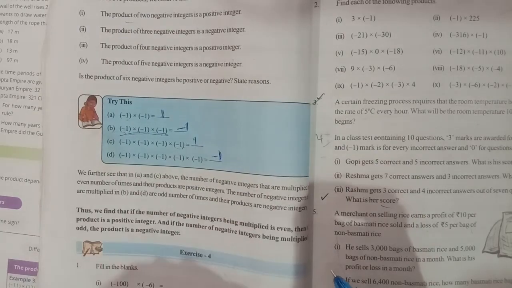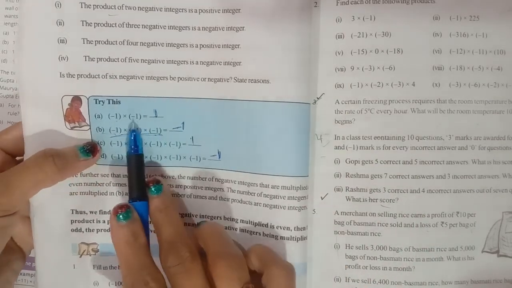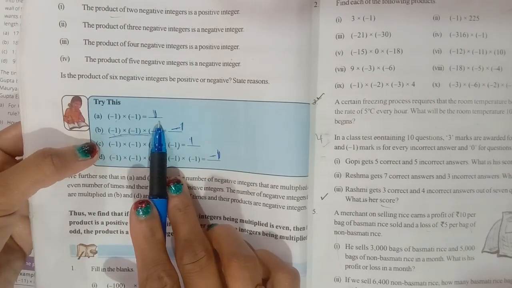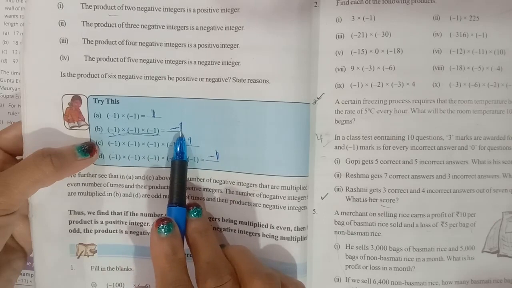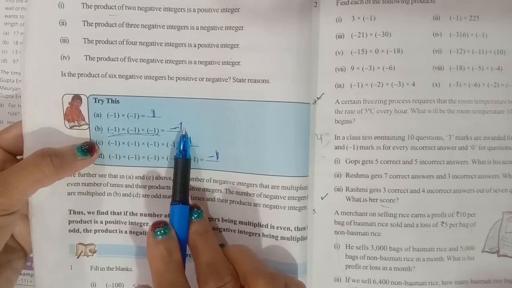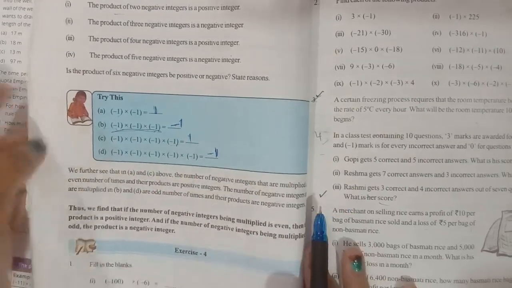Minus 1 only. Yes. If odd, what is the answer? Minus 1. If even, plus 1. Plus, positive. The product of an odd number of negatives, what is the answer? If odd, minus 1. If even, plus 1. If odd, minus 1.